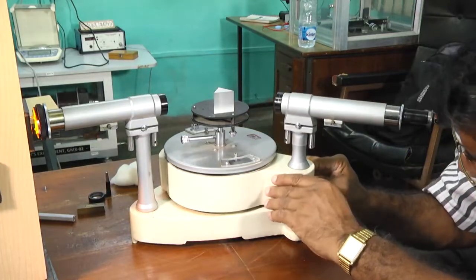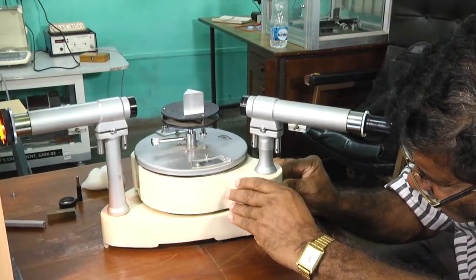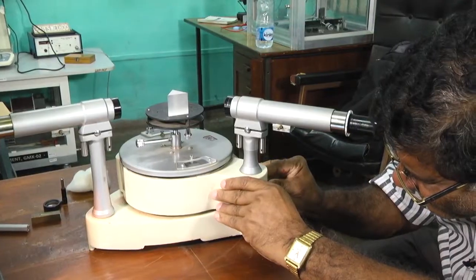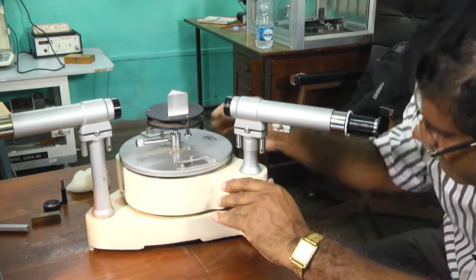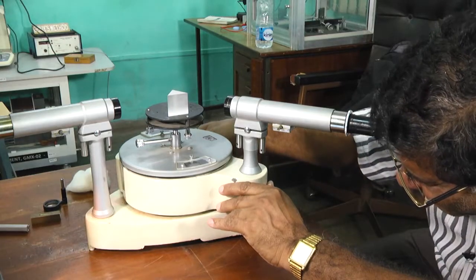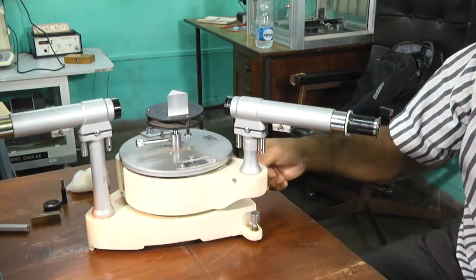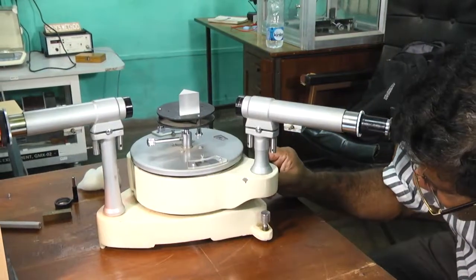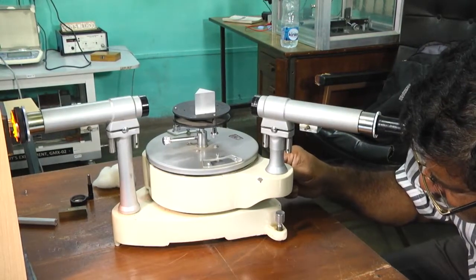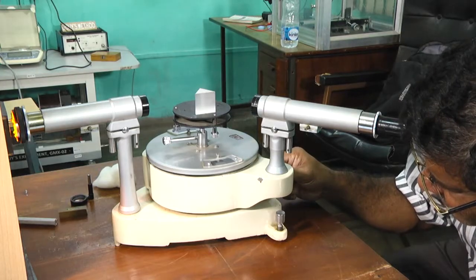Okay, tricky. So yes, I will tighten this telescope. Now I will use this fine screw to make the spectral line coincide with the cross of the crosswire.